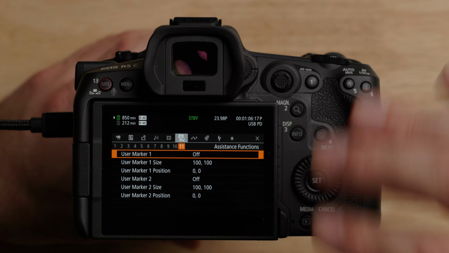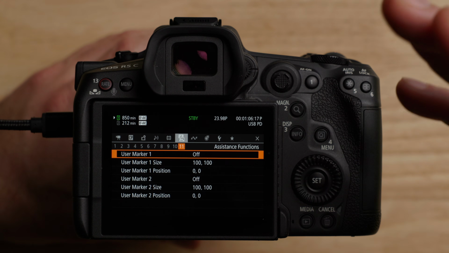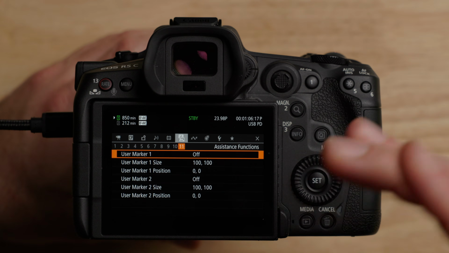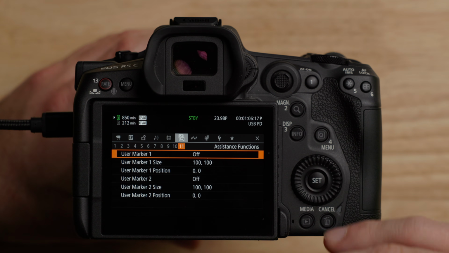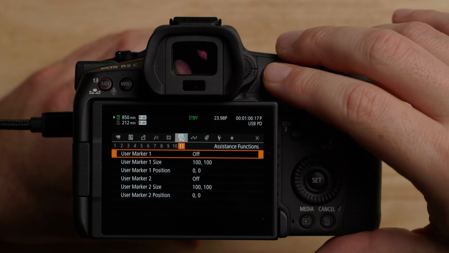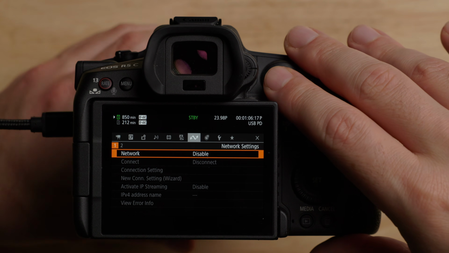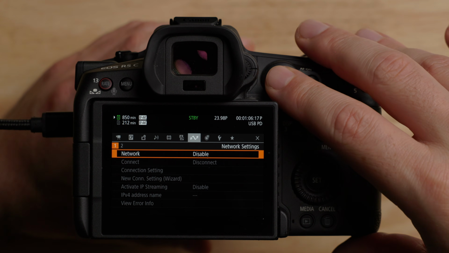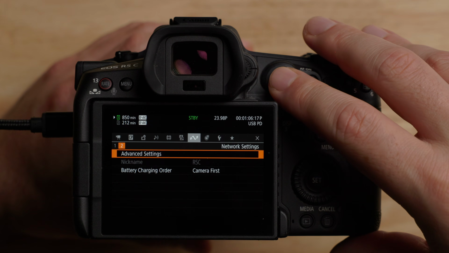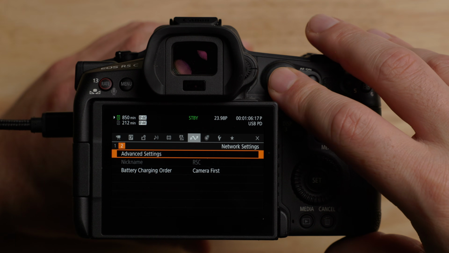And then the last page here is where you can just go crazy and create any of the user markers that you want in different ways. So you can get really creative with how you do this. There's so much customization. Moving over to the network settings, I'm actually going to skip over this because I don't use any of this stuff, and I probably need to make a whole video about this. But there are options here for networking.